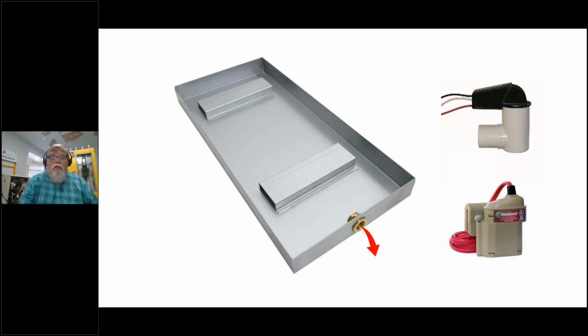You could put that in the opening there, or you could use the float switch to the bottom on the right. That actually fits over the lip of the pan, sits inside the pan, and it'll sense the water as the water rises up. In that case, if you were going to use that, you would probably have it plugged off. But if you had a drain on it and a float switch, it's redundancy, but it's fine. It's great. I mean, it just gives you more things.